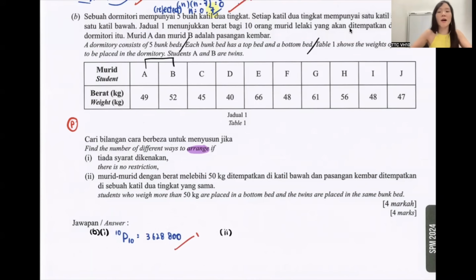Let's move on to the second part. So the second part, they say what? Students who weigh more than 50 kg are placed in the bottom bed. Wow. Weight sis. So guys, 50 kg, more than that? Maybe you're too heavy, okay? Scared not stable, okay? But here, put you at the bottom, man. So they say, and the twins are placed in the same bunk bed.